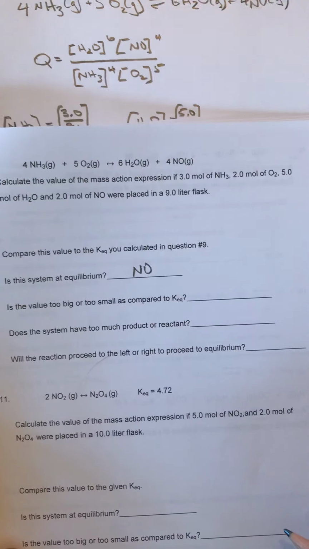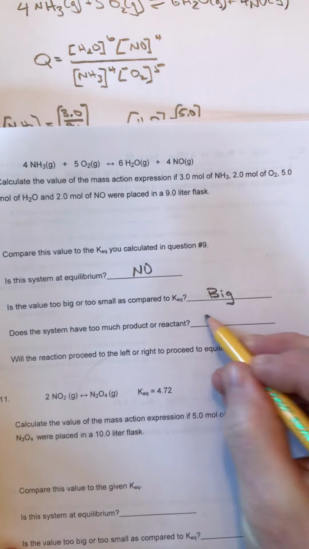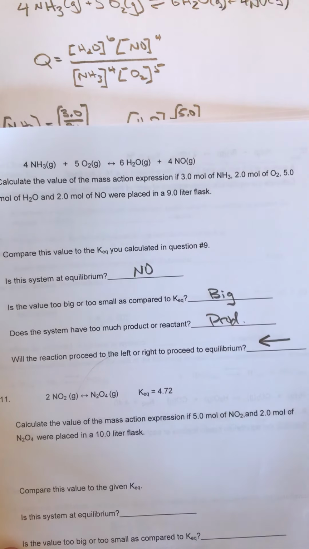If they were equal, it would be at equilibrium. The value is too big. It has too much product, and it will proceed back toward the reactants.